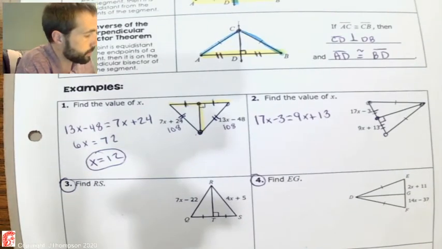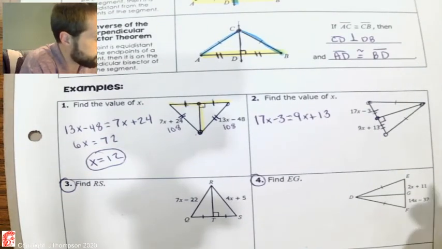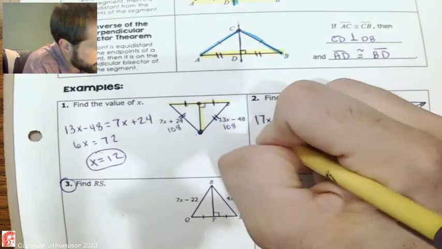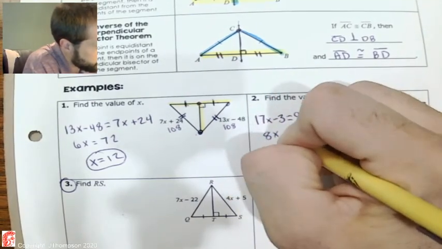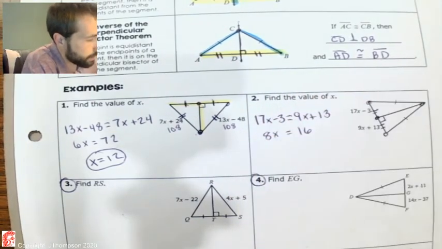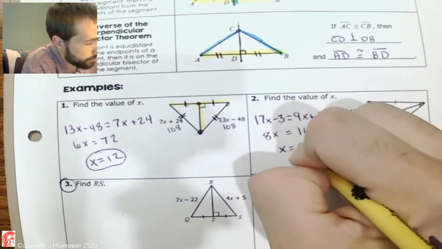To solve this equation, subtract 9x from both sides, and we get 8x. And then add 3 to both sides, we get 16. Divide by 8, and you get x is 2.